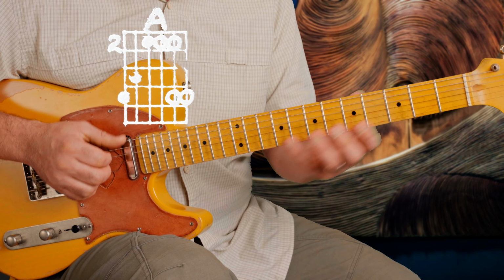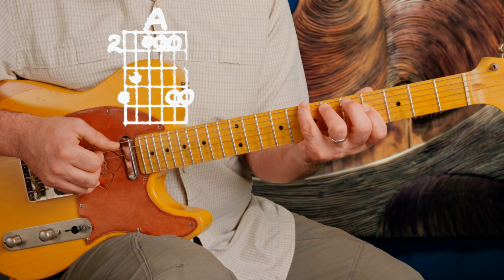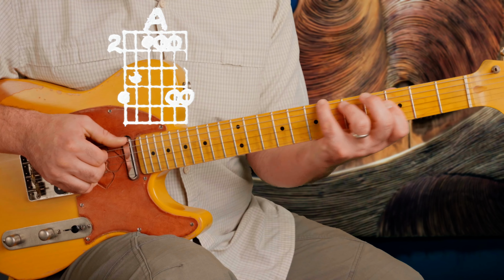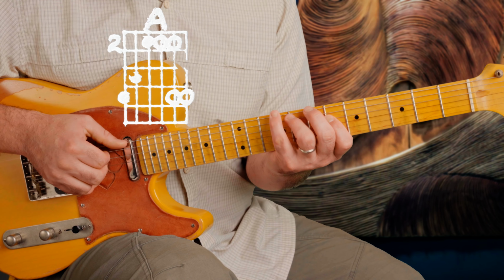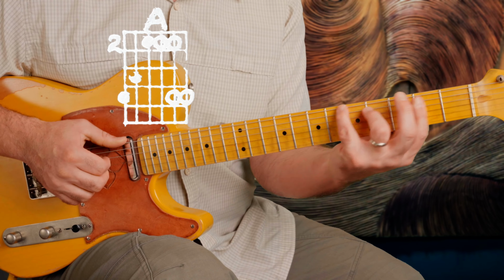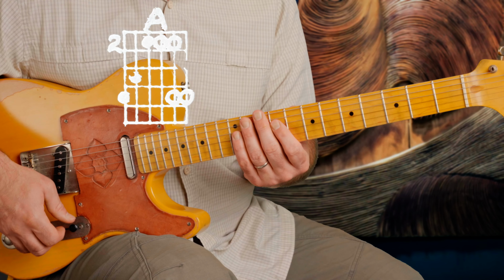The cool thing about this A major shape is that it can become a B major shape simply by moving it, parallel planing it across the neck. That's really powerful stuff, parallel planing, very powerful.